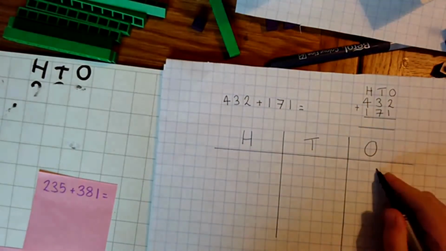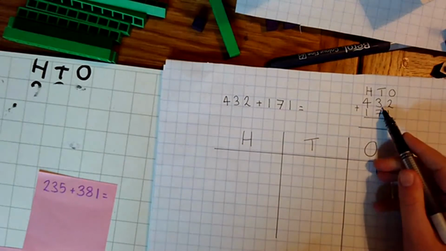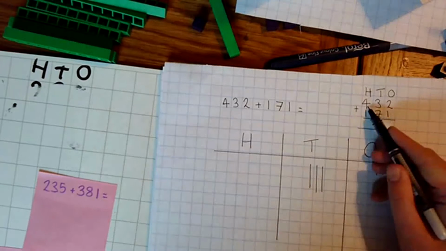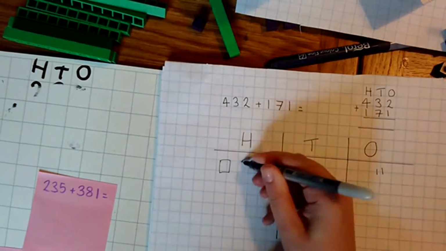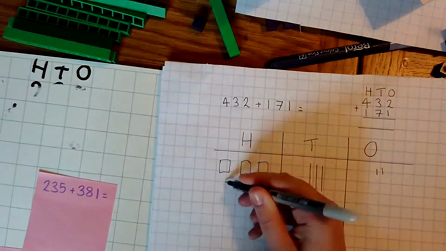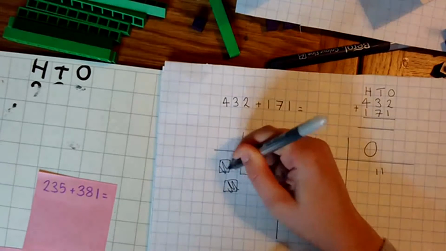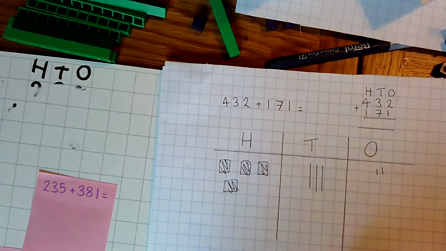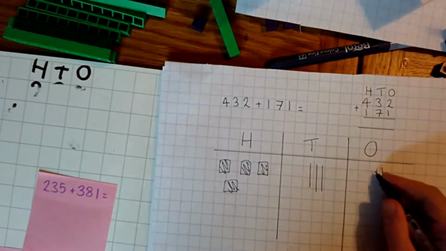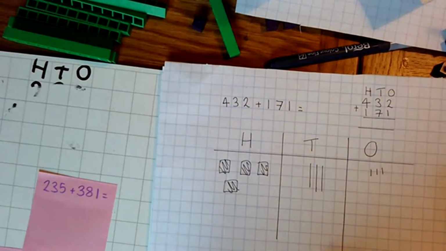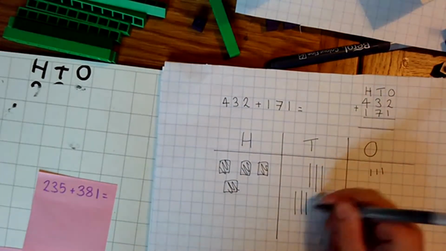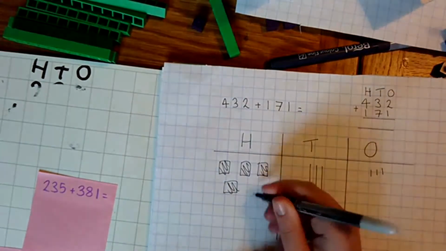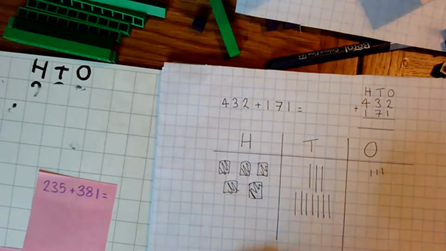432 has 2 ones. 1, 2. How many tens? It has 3 tens. 1, 2, 3. Hundreds. 1, 2, 3, 4. Right, let's have a look at 171. How many ones? It has a 1. How many tens? 1, 2, 3, 4, 5, 6, 7. And how many hundreds? It has 100.